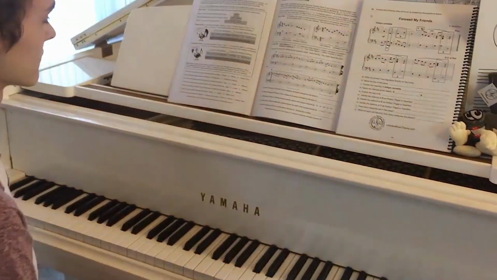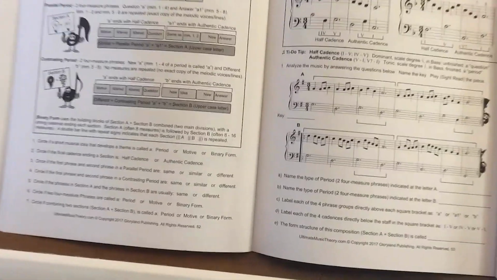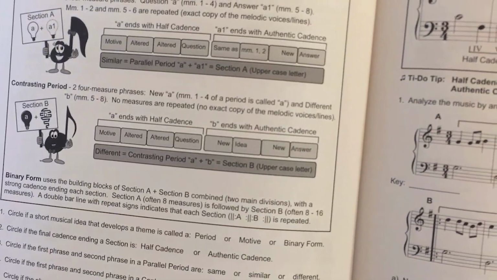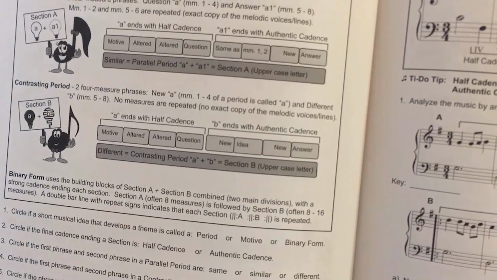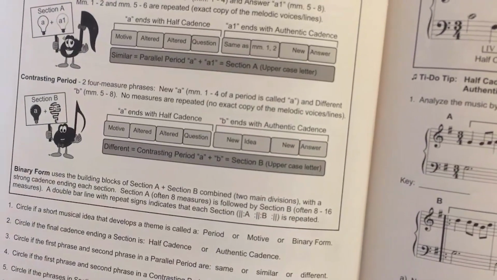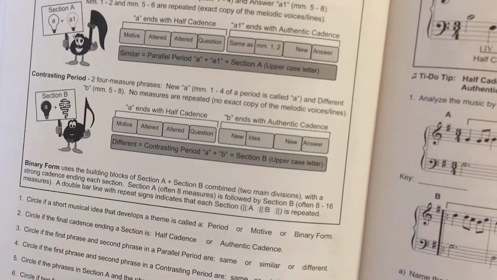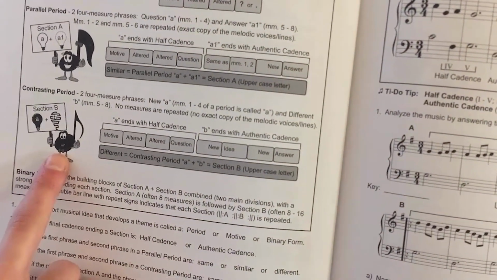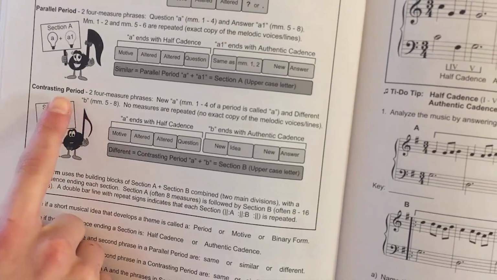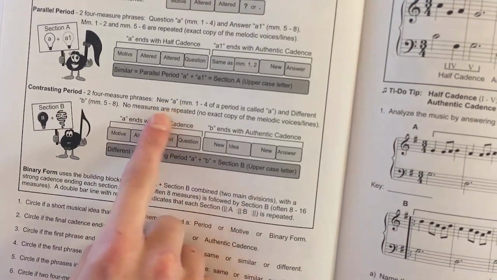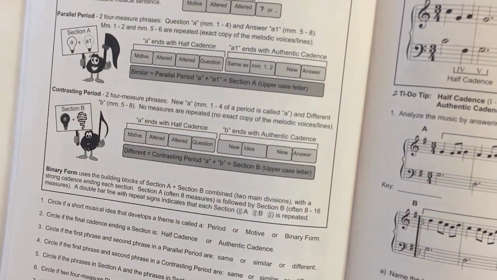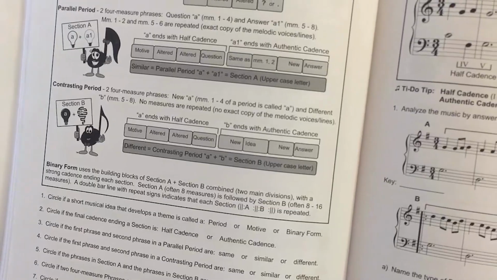So when we bring our cadences to a conclusion at the end of a contrasting period, if we look at contrasting, which is the new one that we're talking about, the A ends with what kind of cadence? Point to where Tito is with his little light bulbs. Right above that, it says A. A ends with a half cadence. Ah, Quinn can read. Okay, and then what does it say about the B? B ends with an authentic cadence.